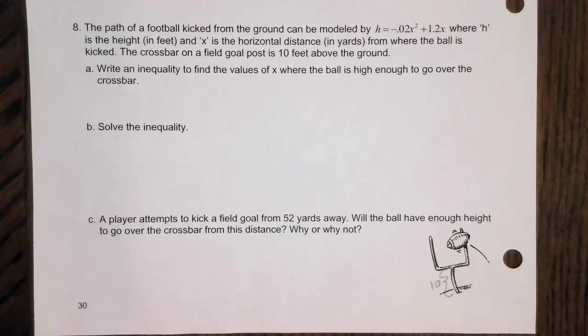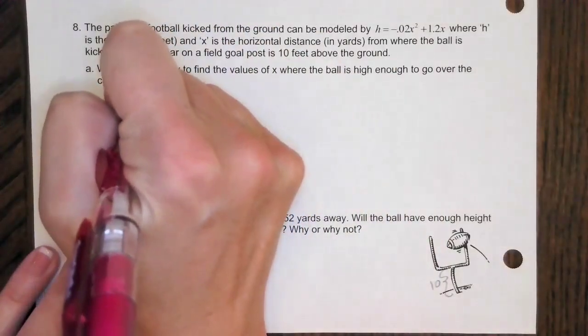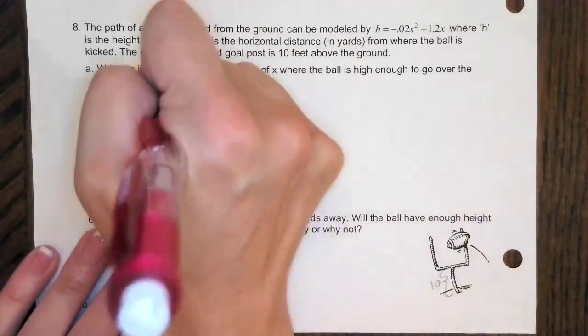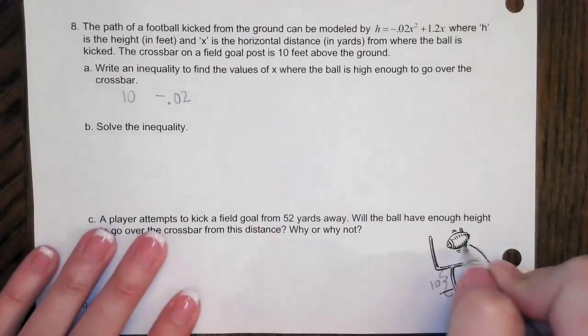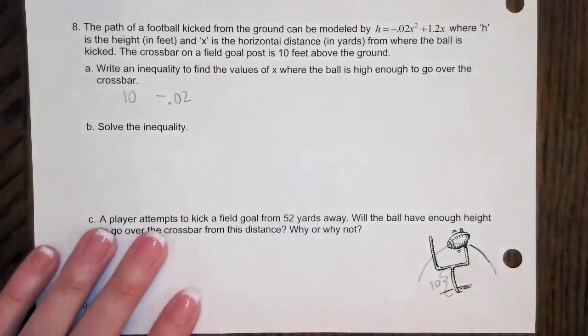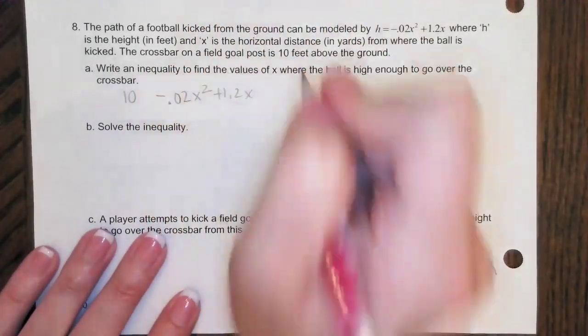Now write an inequality to find the values of x where the ball is high enough to go over the crossbar. So we want to put that 10 in for the place of h, which is our height, and then we put in our curve value for the football. So that's the parabola that makes this football path, okay? That's what this is. Negative 0.02x squared plus 1.2x.